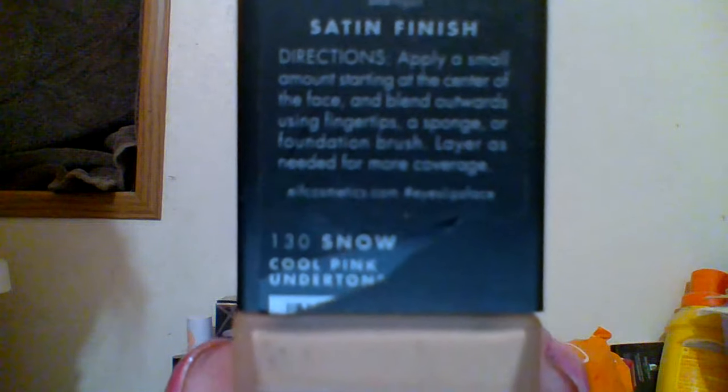This is the foundation that we were discussing, and that is the color. And this is what the foundation looks like. I'm going to swatch it for you so you can see it. It says apply a small amount starting at the center of the face and blend outwards using fingertips, a sponge, or foundation brush. Layer as needed for more coverage. It says 130 Snow, cool pink undertones. And I did this entire layout of e.l.f. and all the different foundations, how to find your foundation, because on their site, they have how to find your foundation with every single foundation they have.